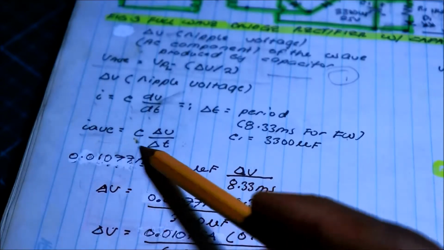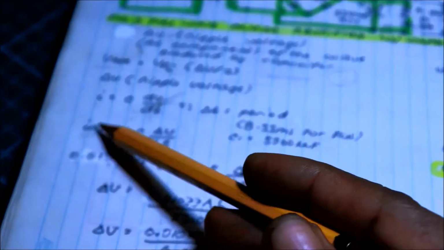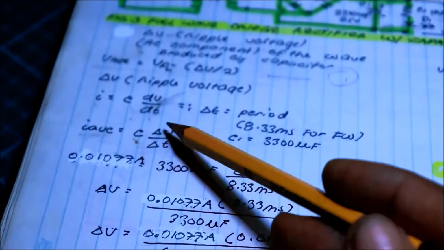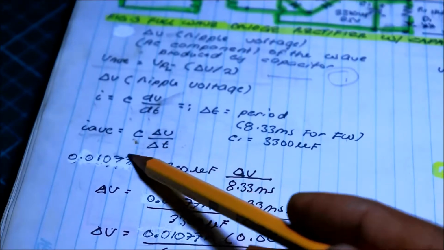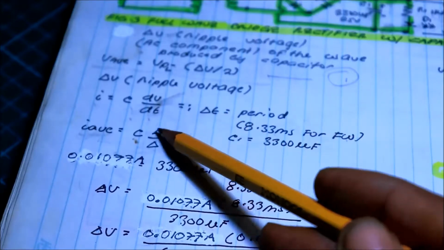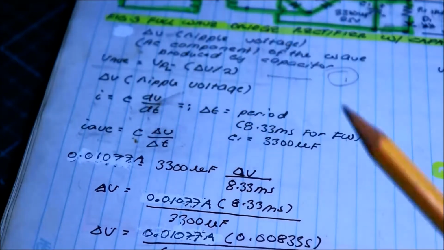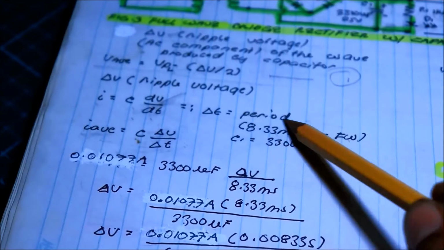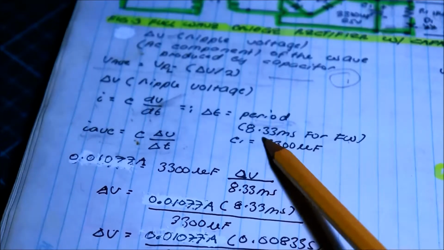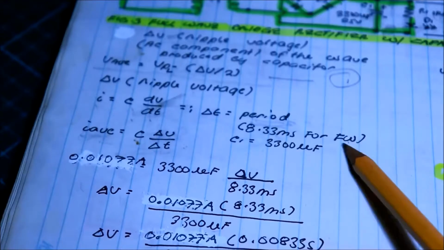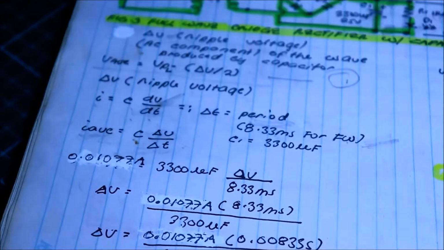In terms of algebra, we can rewrite this differential calculus into algebra. I average is equal to capacitance times delta V over delta T. dV becomes delta V, dt becomes delta T. That is the algebraic expression of this formula. And delta T, the period of the discharging and charging of the capacitor, is 8.33 milliseconds for the full wave. That is given. It's constant for the full wave.